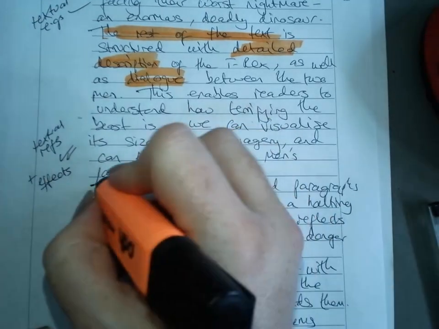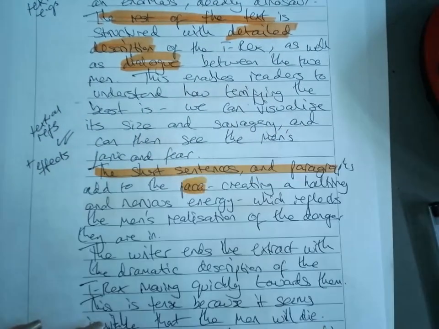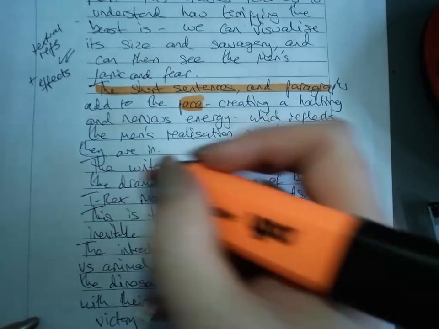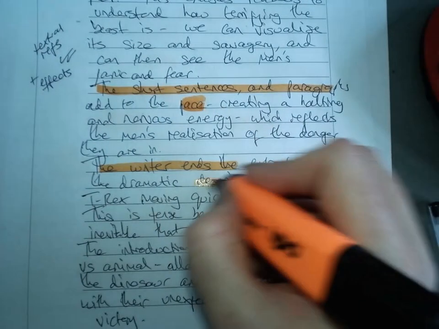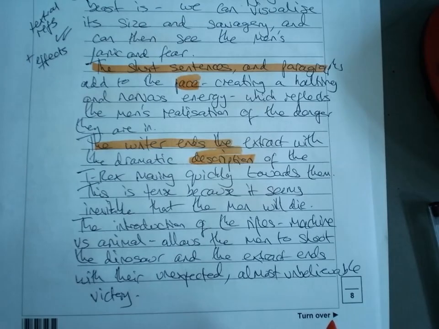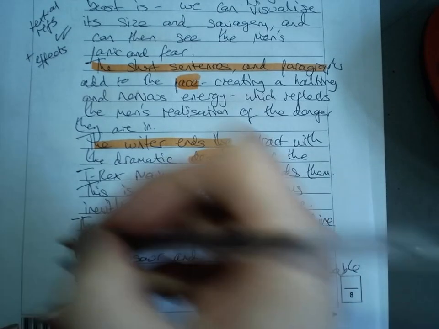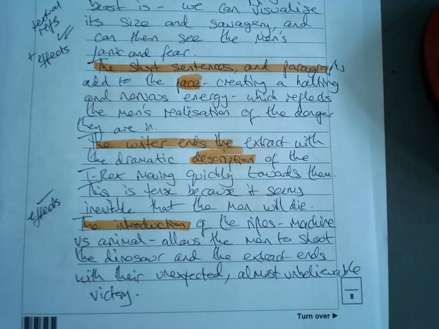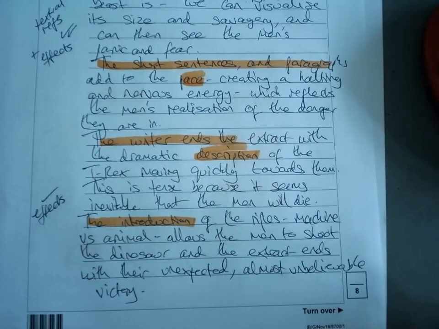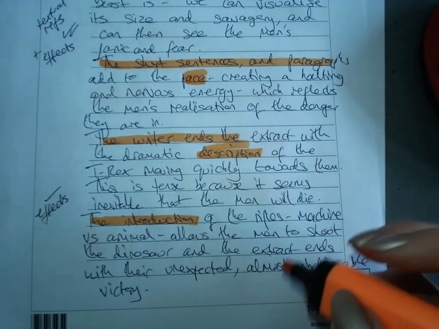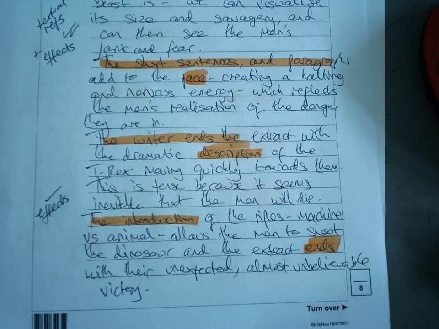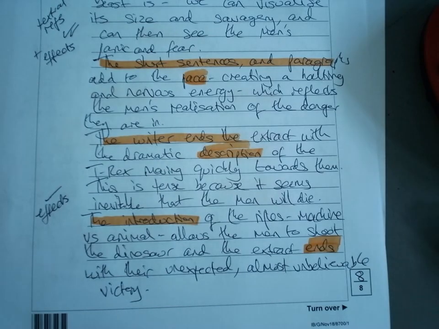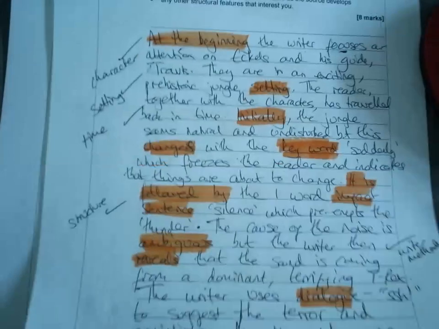The short sentences and paragraphs add to the pace, creating halting and nervous energy, which reflects the men's realisation of the danger they're in. The writer ends the extract with a dramatic description of the T-Rex moving quickly towards them. This is tense because it seems inevitable that the men will die, so we've got some effects of that structural choice there. The introduction of the rifles, something new introduced, machine versus animal, allows the men to shoot the dinosaur, and the extract ends with their unexpected, almost unbelievable victory. So again, an 8 out of 8 response, full marks.